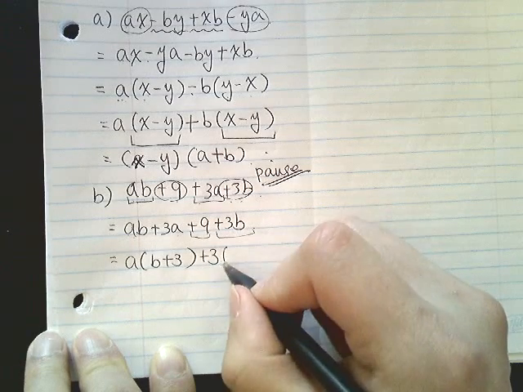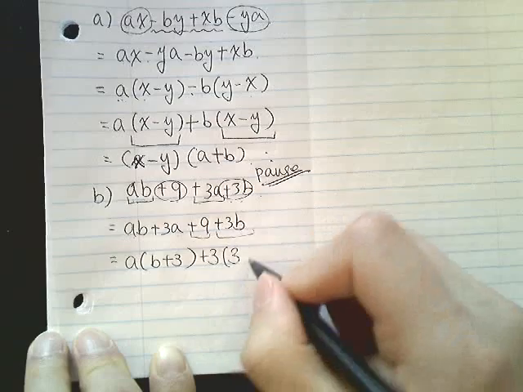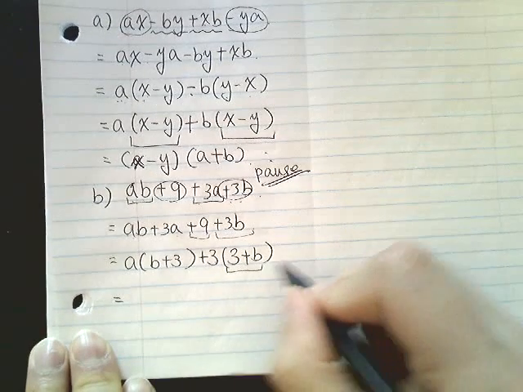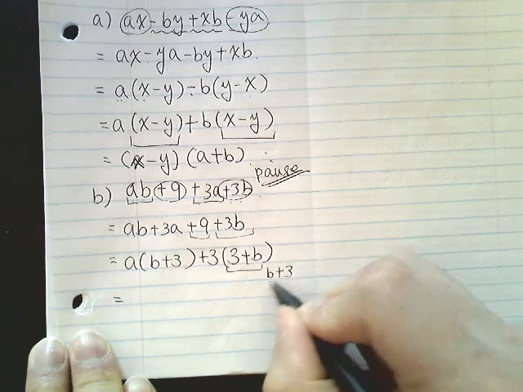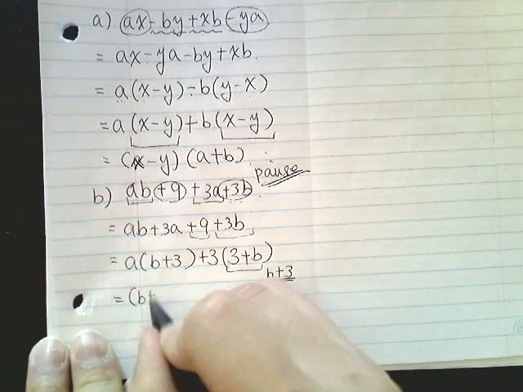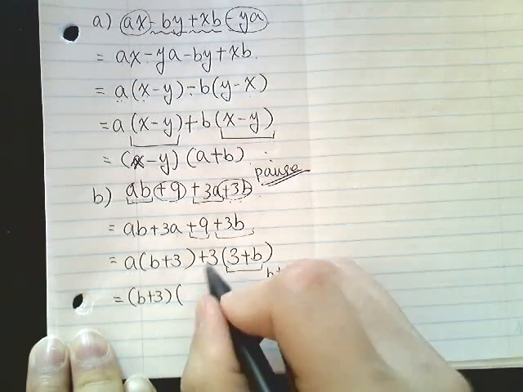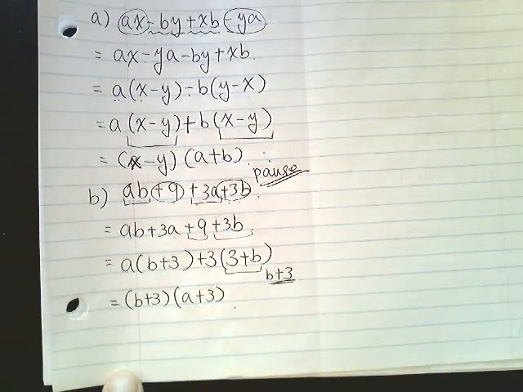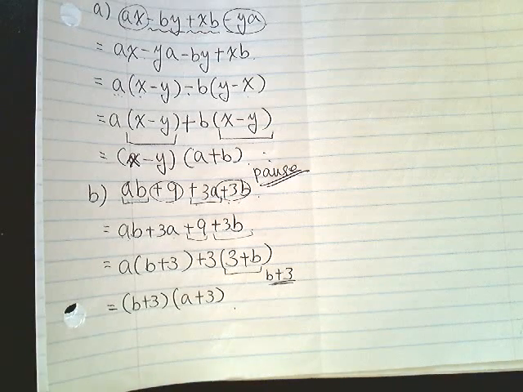So 9 divided by 3 is 3, 3b divided by 3 is positive b. Remember, this is simply b plus 3 as well. They are the same thing. So I have then b plus 3 as the common factor. The leftover will be a plus 3 in the brackets. Okay, if you have this, you are good to go.